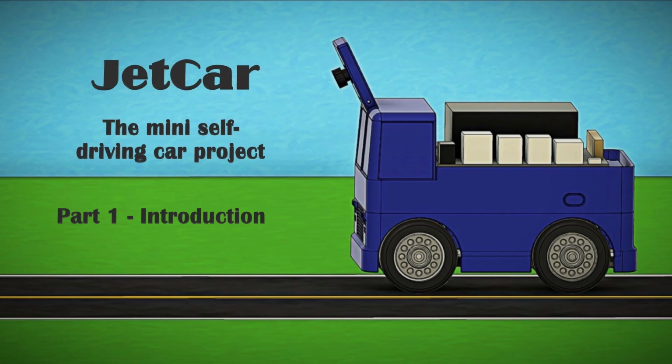I started it sometime back during the pandemic. However, due to moving and following house remodeling, I had little time and space to continue until recently. Finally, I was able to pick my JetCar project up again and finish it.